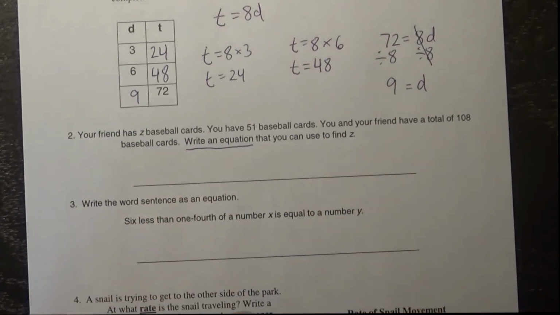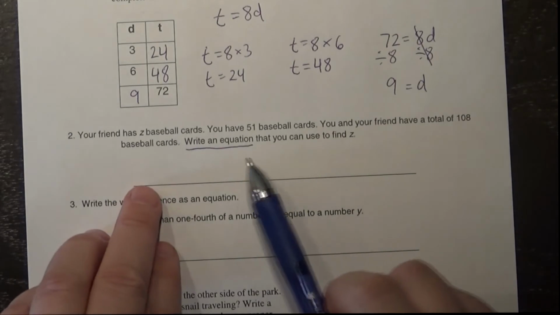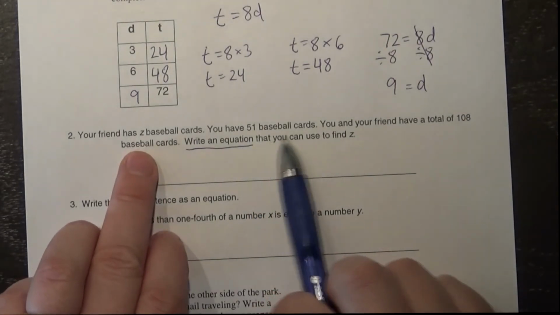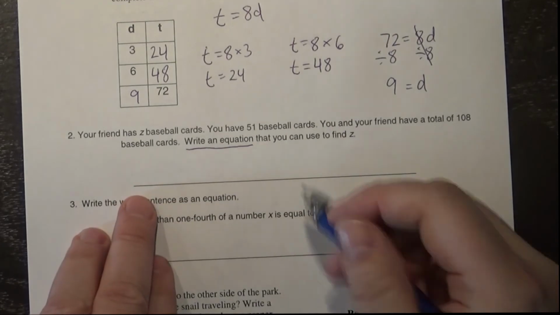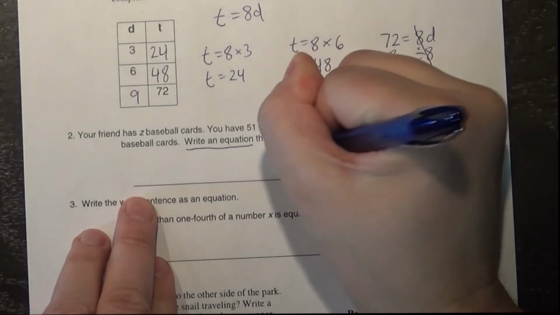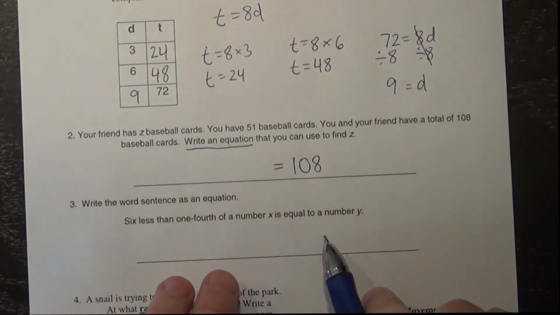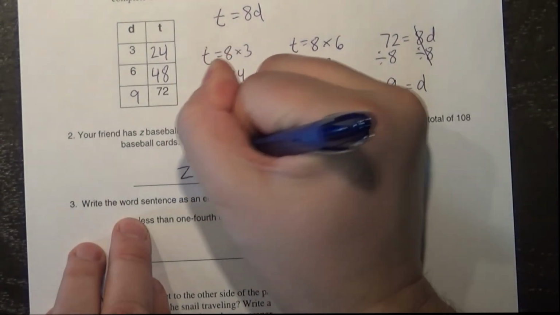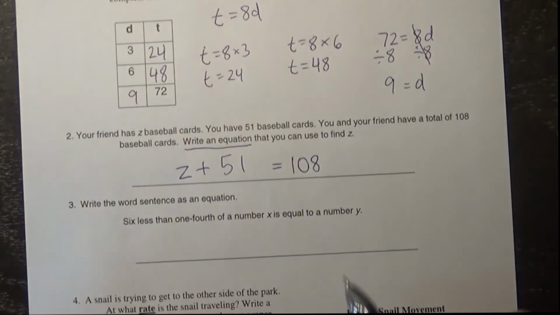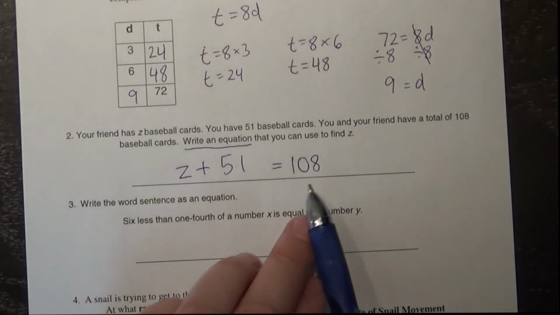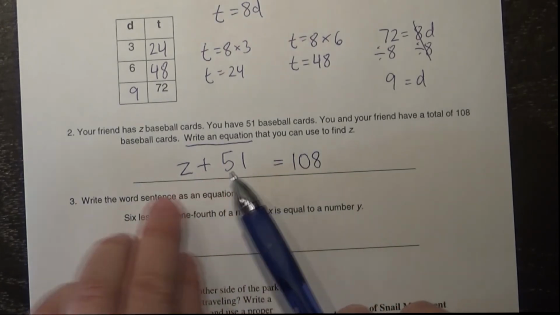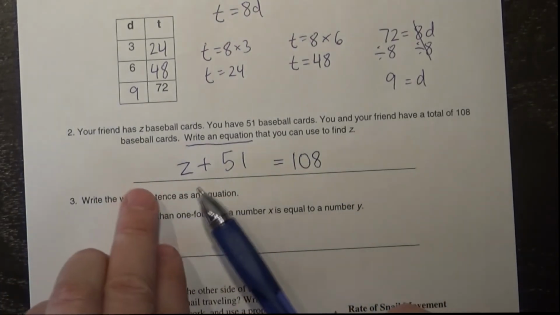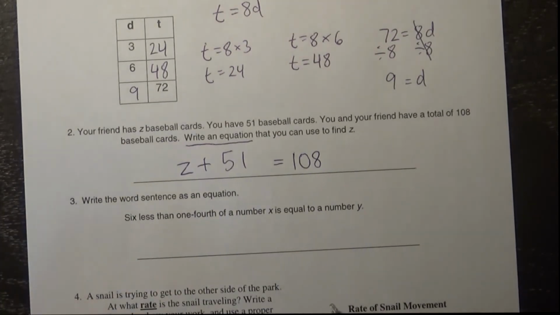There are multiple options because we could write equations a couple of different ways that could work out. So if I have 51, my friend has Z, we both have a total of 108. I'm going to say the total 108 is going to be the sum of both of our collections. And I'm just going to say Z plus 51. Now I could also have said 51 plus Z equals 108. I could say 108 minus 51 equals Z. I could say 108 minus Z equals 51. Again, a lot of variations on that, but as long as you've got one of those options and it makes sense, then you're in good shape.